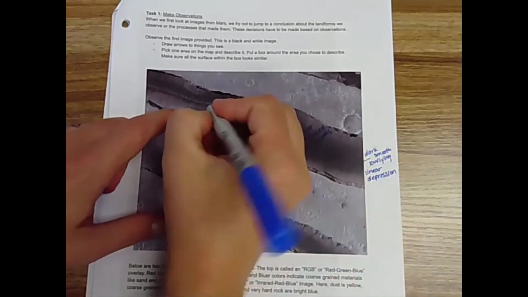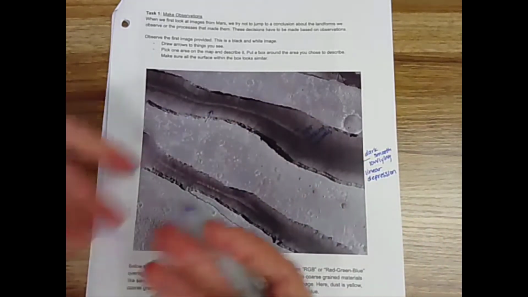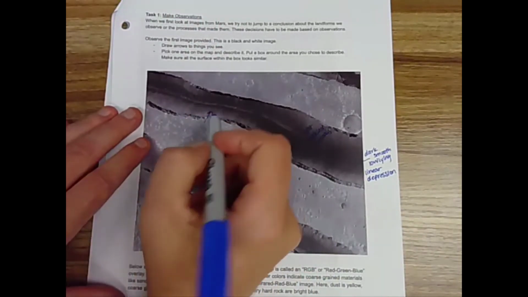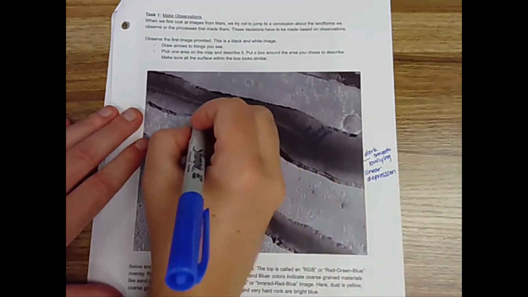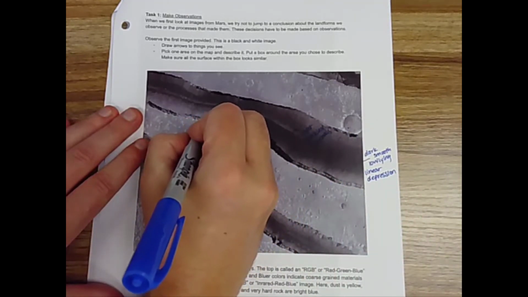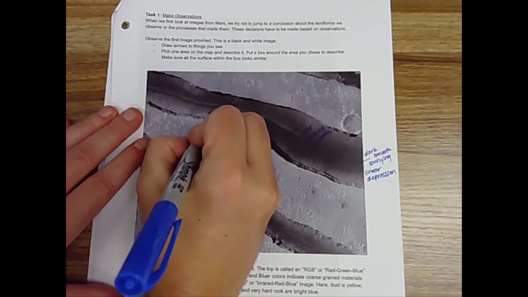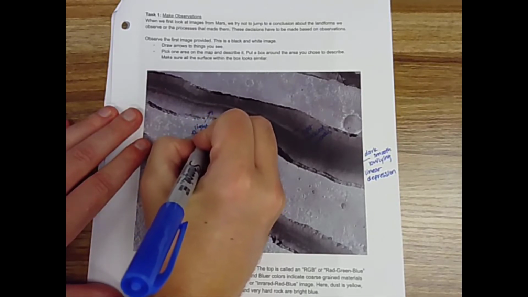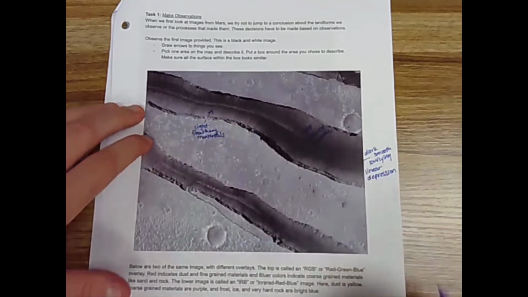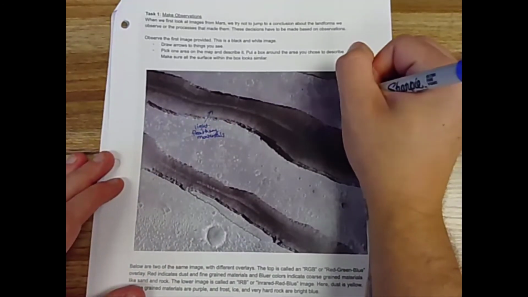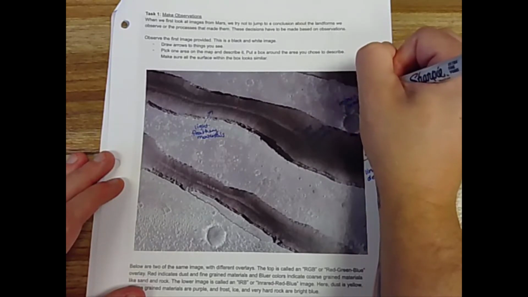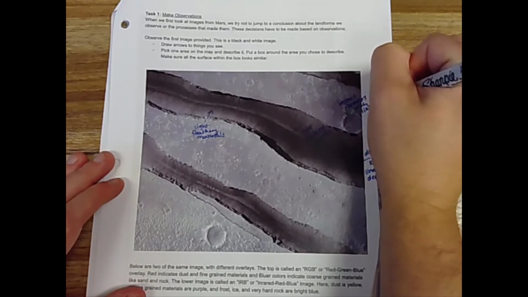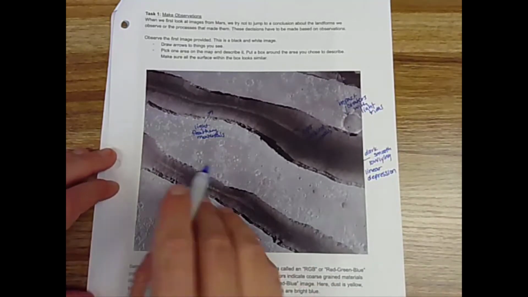This stuff looks a bit feathery. When I say feathery, I mean it kind of has that ombre, or it goes from really dense looking light stuff to less dense. So I'm going to say light feathery materials. I've got impact craters with light rims. And I've got them in different sizes.